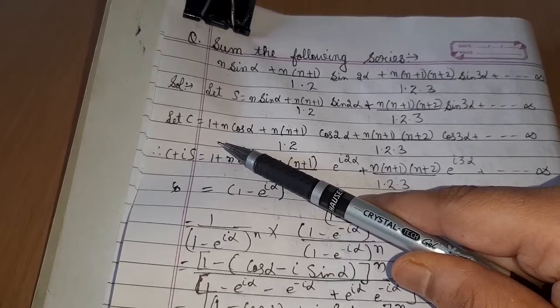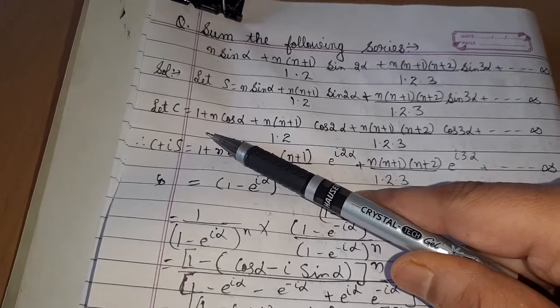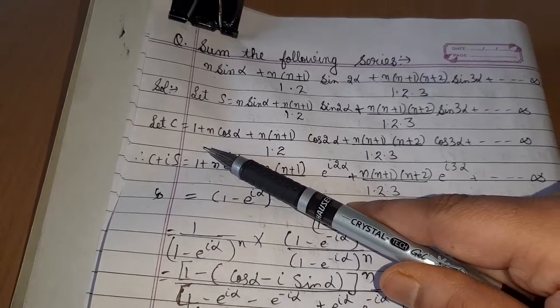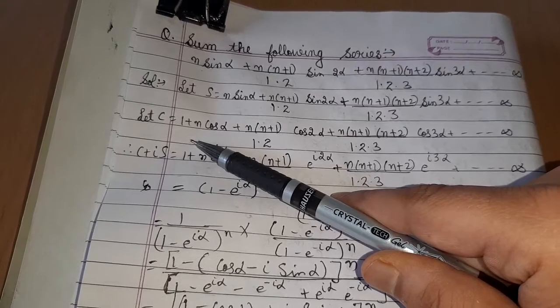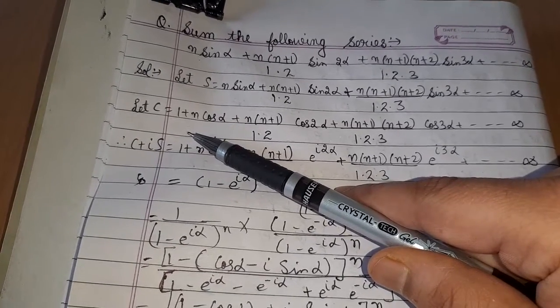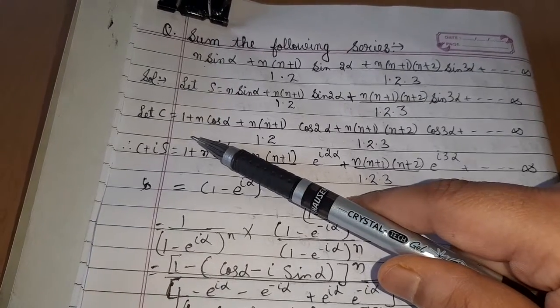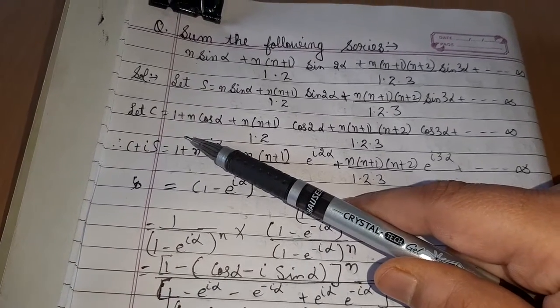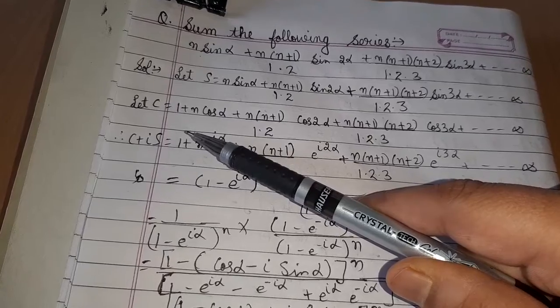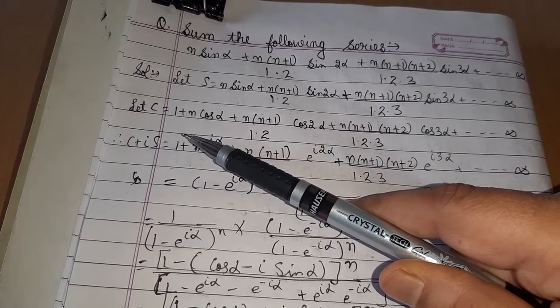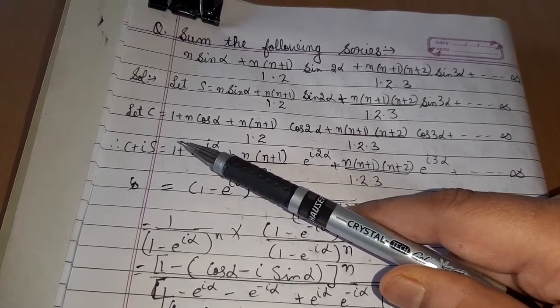For that purpose we have to add 1, otherwise the series is not complete. If you forget to add 1 at the beginning, then at the end the series will not be complete. So you will have to remember it.